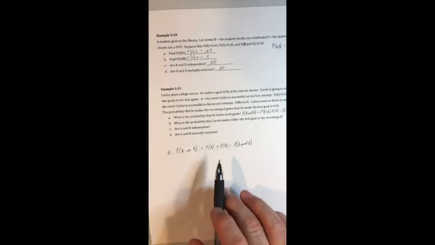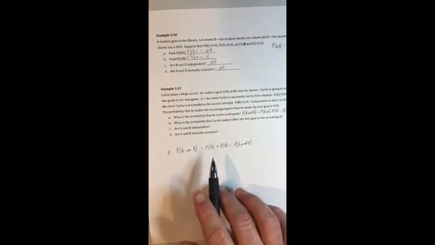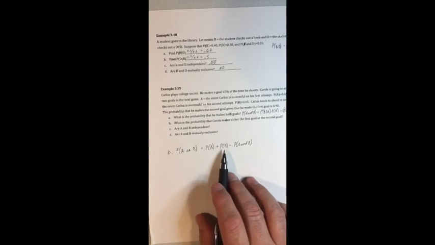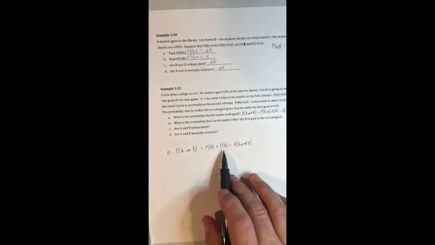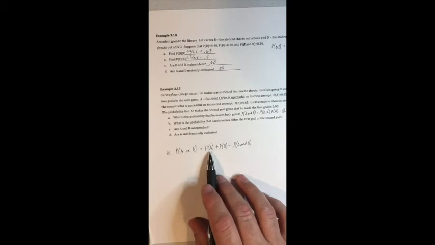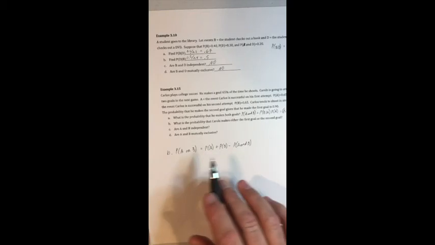And the reason for this is the probability that he makes goal B includes whether he made A or not. Right? The probability of making that shot doesn't take into account making the first shot or not making the first shot.